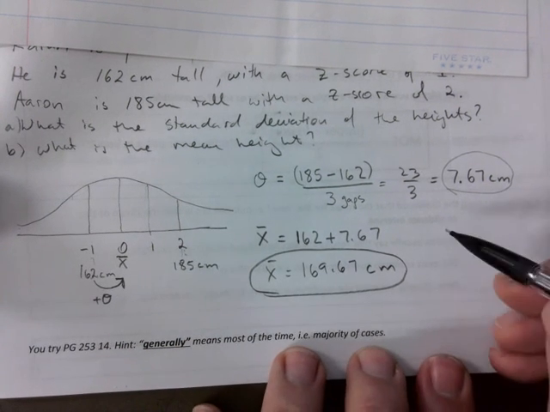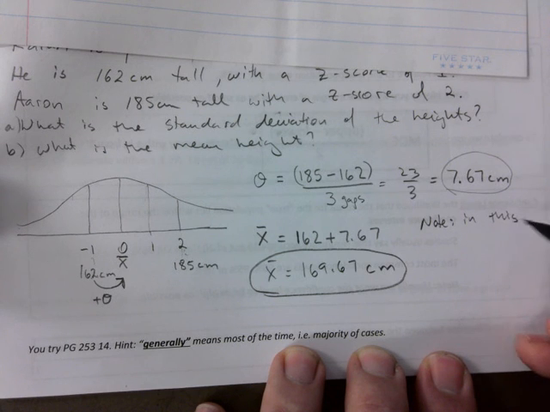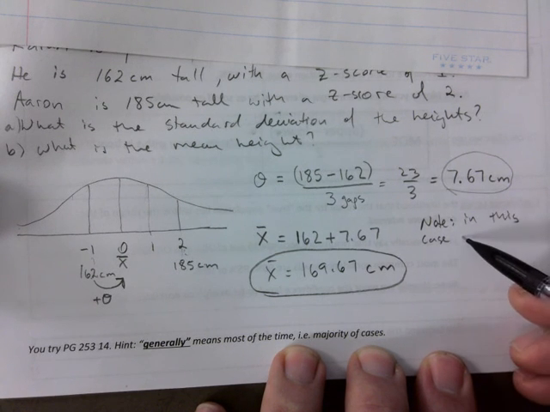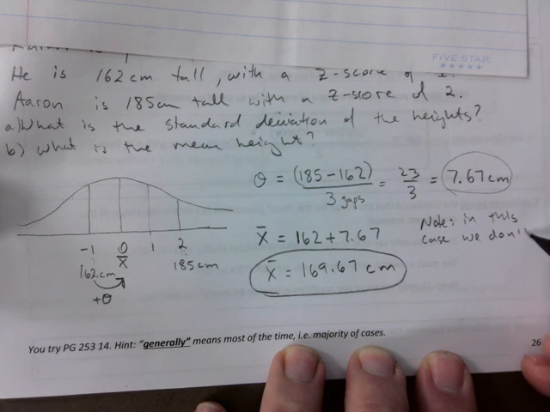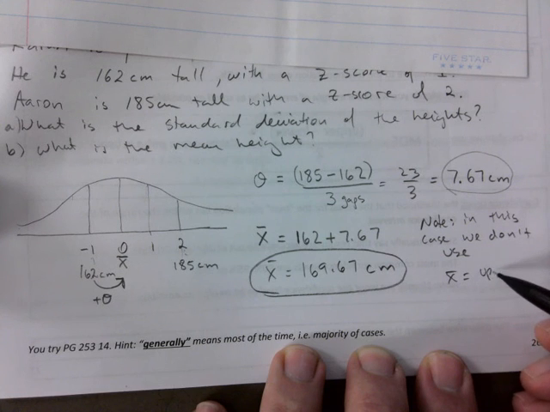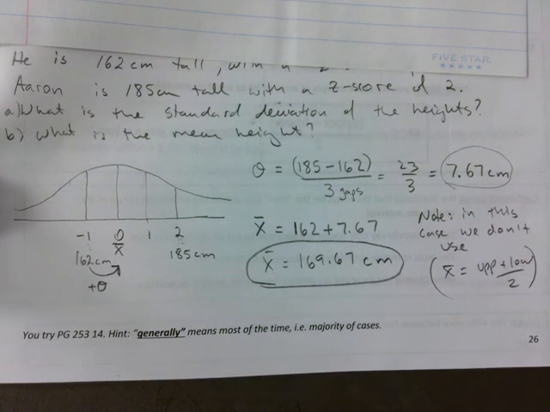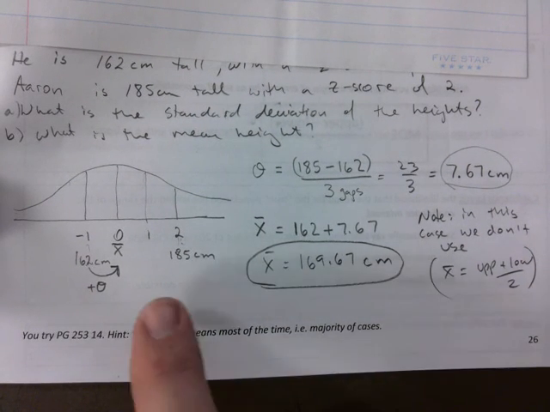I will make a note of that. Note, in this case, we don't use upper, lower divided by 2. Okay? You can't in this case.